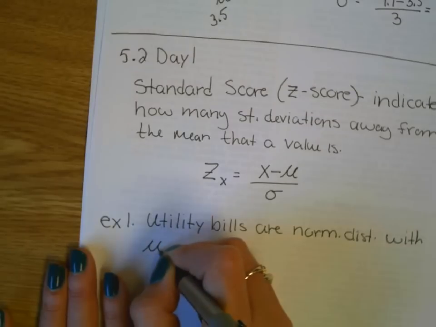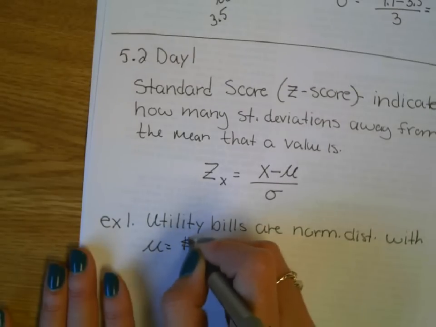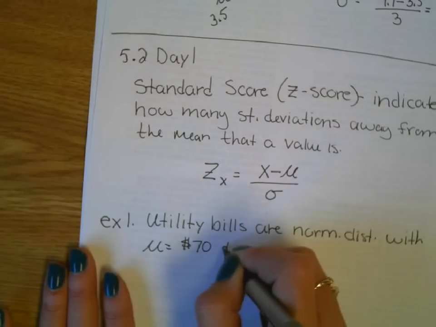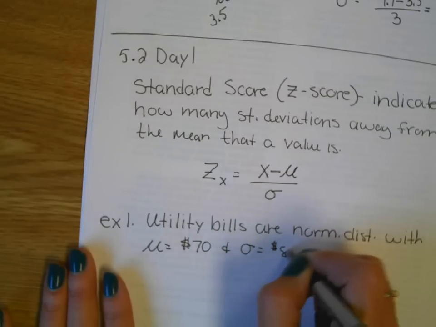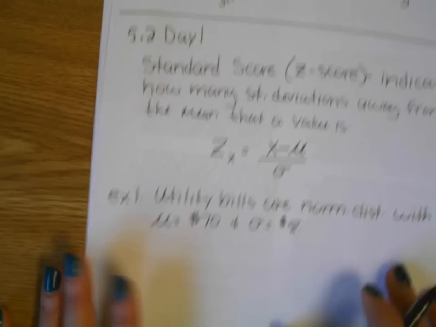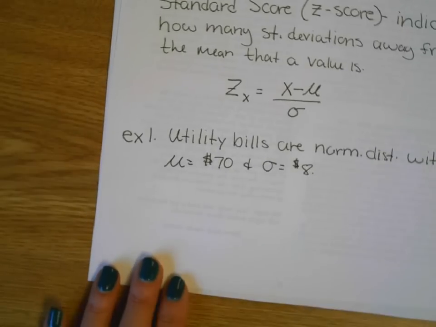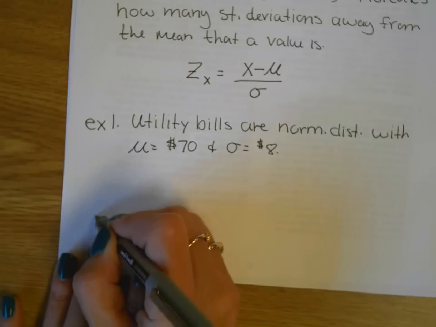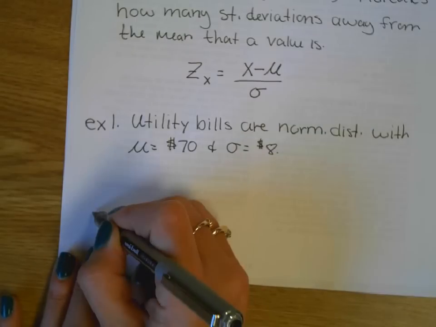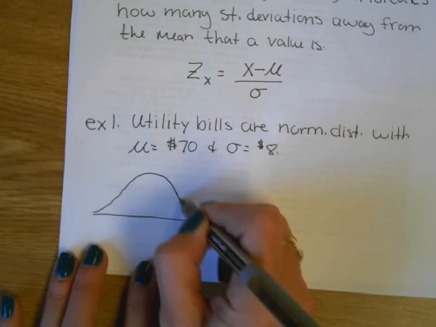With a mean of $70 and standard deviation $8. Now I'm going to ask you to convert some utility bills into a z-score. So I like to make the graph. Keeps my head straight about what's going on and what I'm finding.